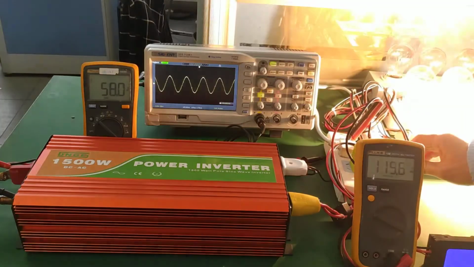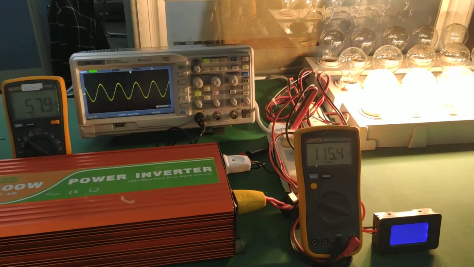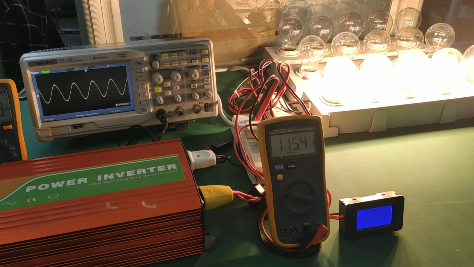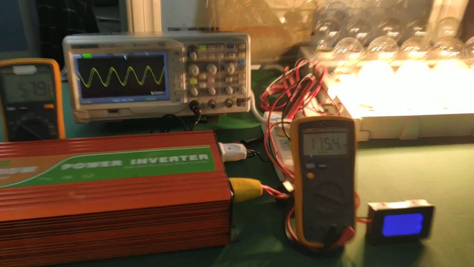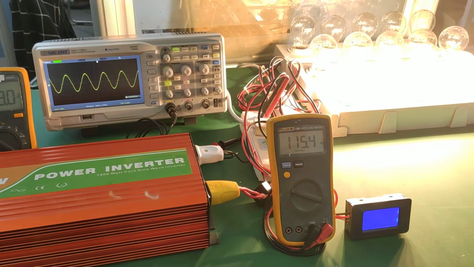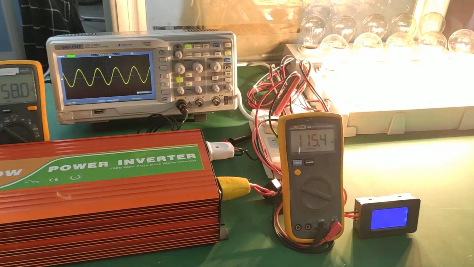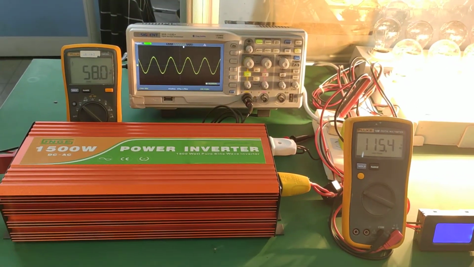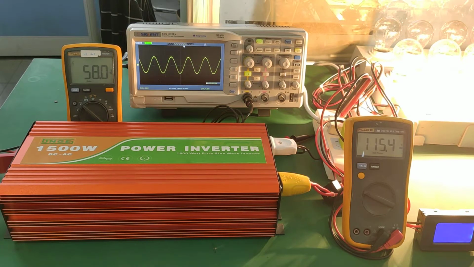Now we will power 500 watts loads. You see there are 5 bubble lights here. Each one is 100 watts. So now the load is 500 watts, and we still do the same test.